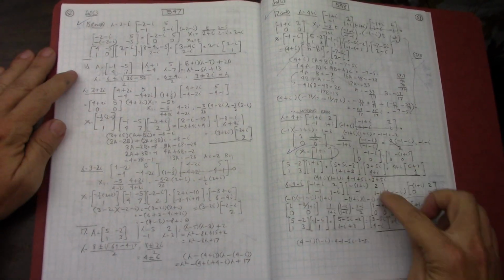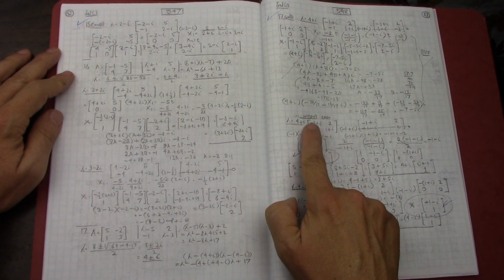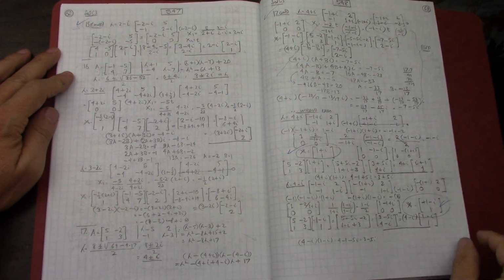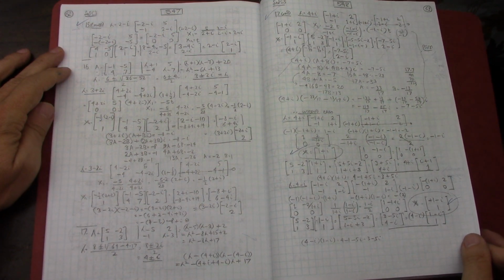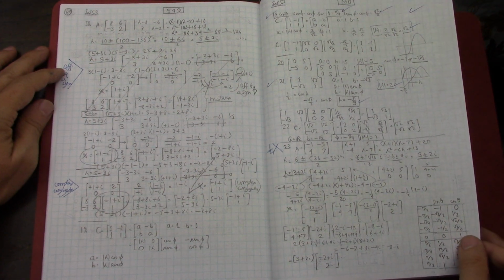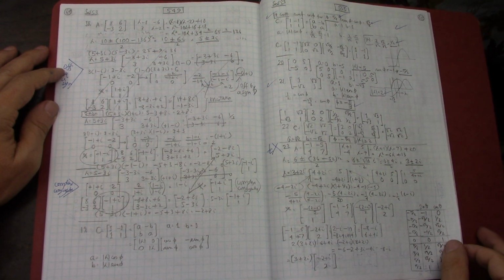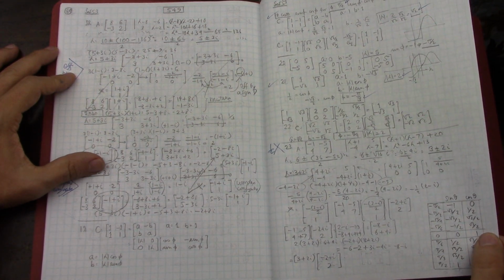Eigenvalues, eigenvectors for the matrices when they have imaginary eigenvalues, or the matrix itself is imaginary, one or the other or both. Of course, always trying to make sure that I get the right complex conjugates.